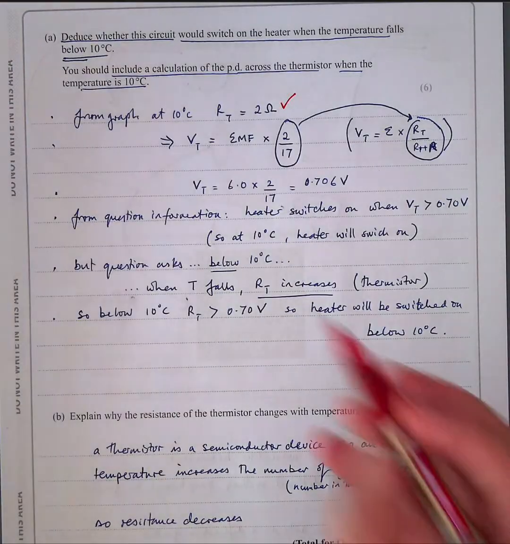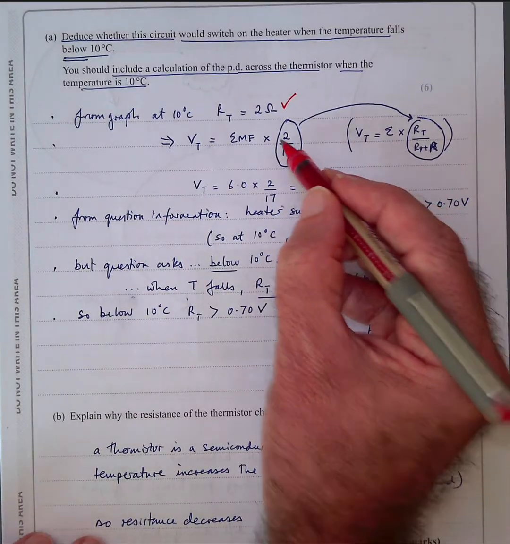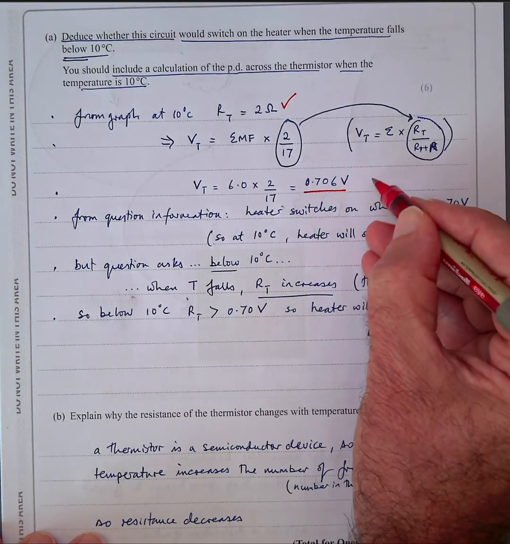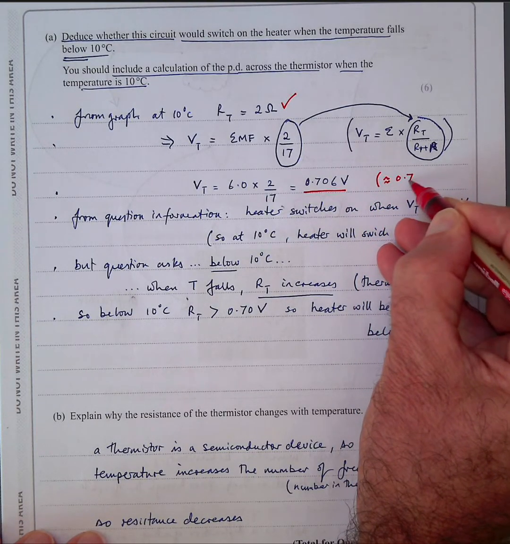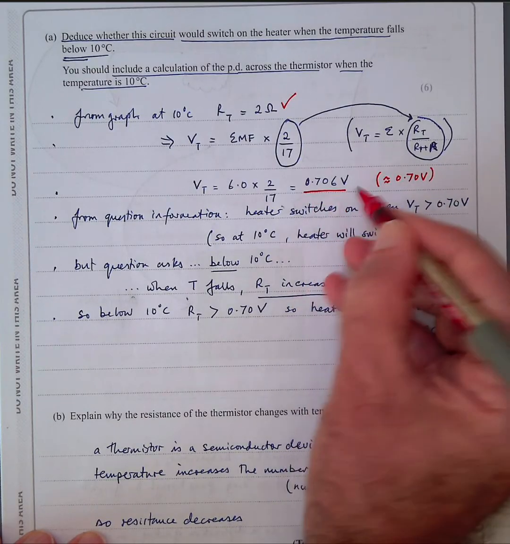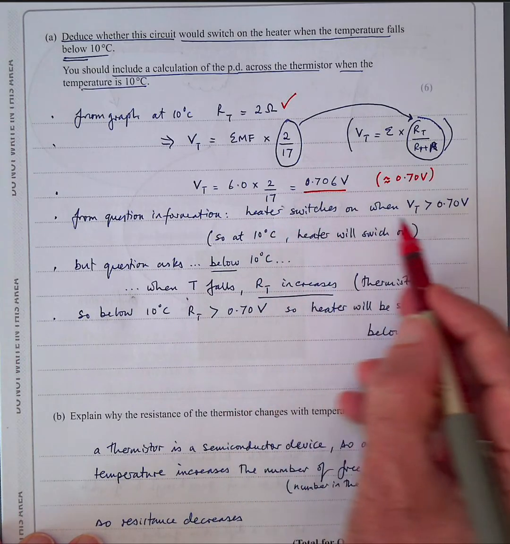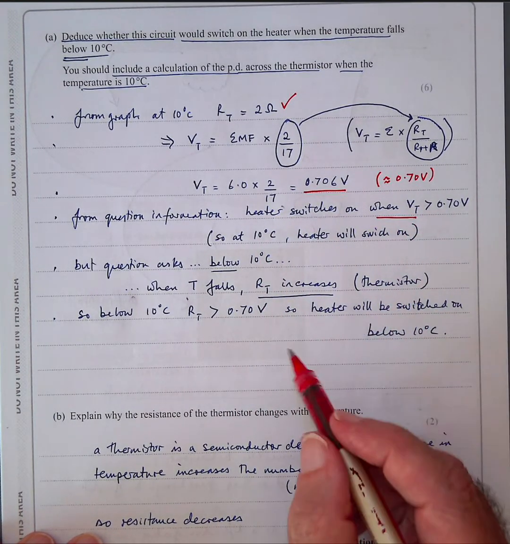Okay? So once you do that, you do the ratio, and you will get the answer of 0.706, which is, remember, to switch on, you needed it to be approximately 0.70 volts, so that's more. So from the question information given, the heater switches on when the voltage at T is greater than 0.70. You need to say that.